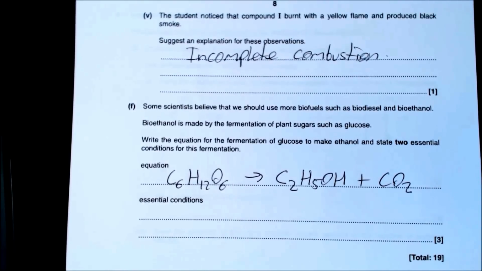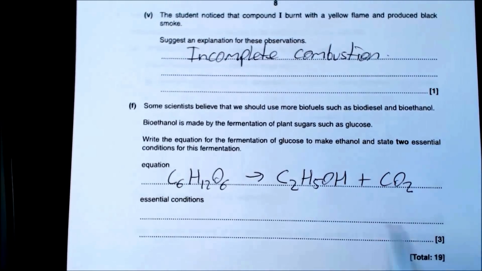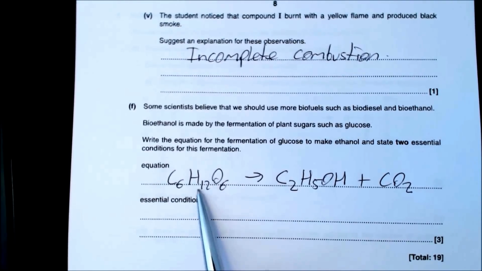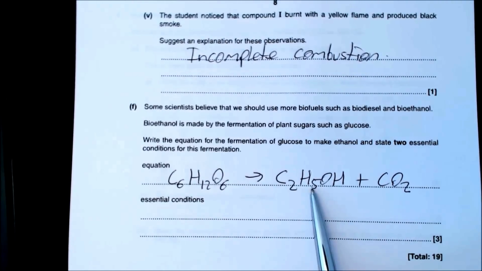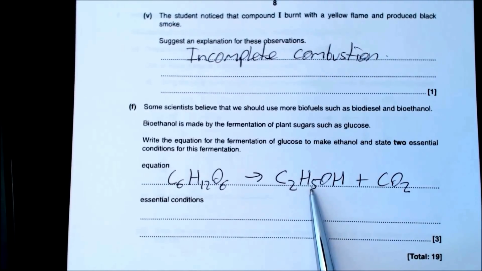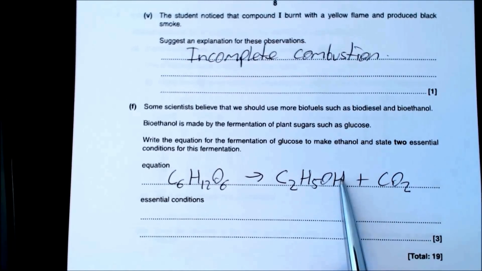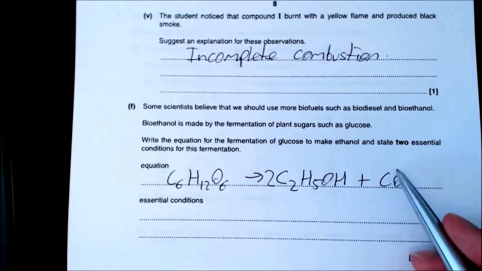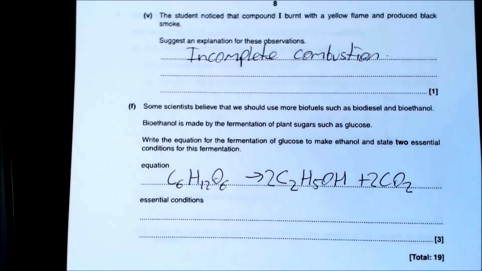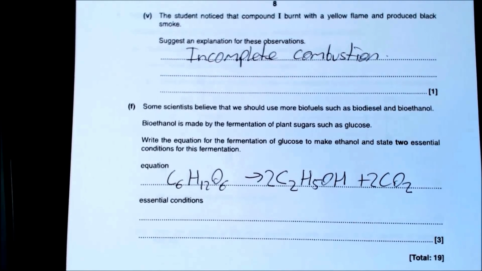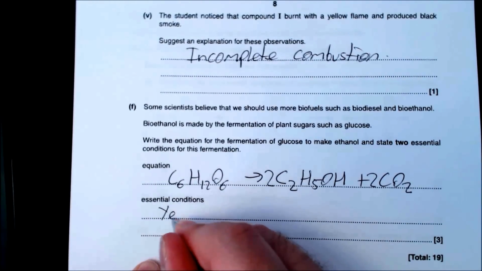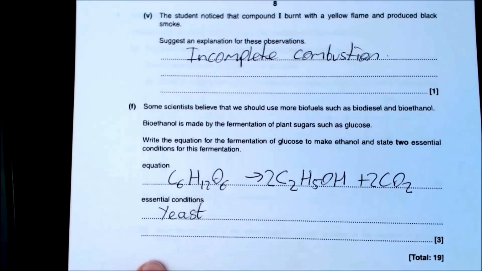Now, obviously, we have to get this balanced. So in terms of the number of hydrogens, you can see here that we've got 12 hydrogens on this side. We've only got 5 on this side, so we need to multiply, well, 6, sorry, because we've got the hydrogen there. So we need to have a 2 here. That gives us our 4 carbons there. You can see that we've got 1 carbon here, so we need a 2 here as well. And so that will balance everything. Okay, and then we need essential conditions. Now, one of them is obviously yeast, or you could say zymase as well, so that's your catalyst that you're using.